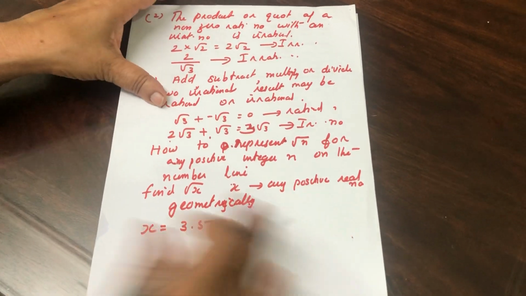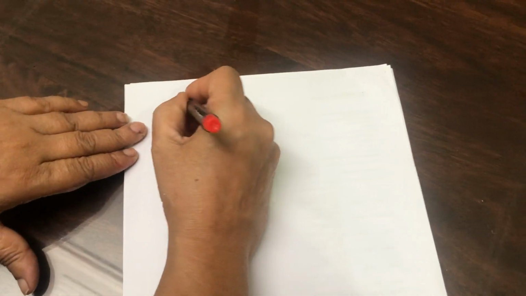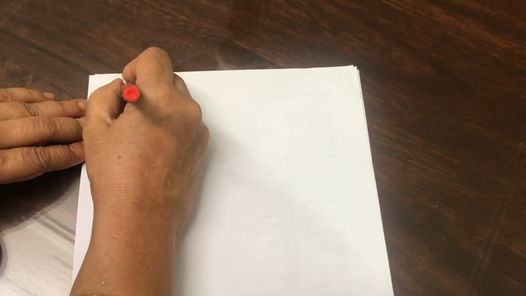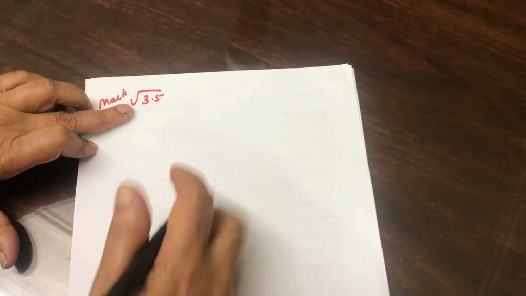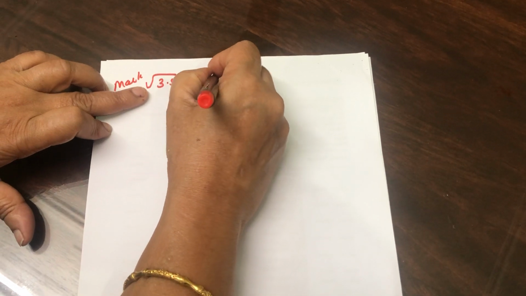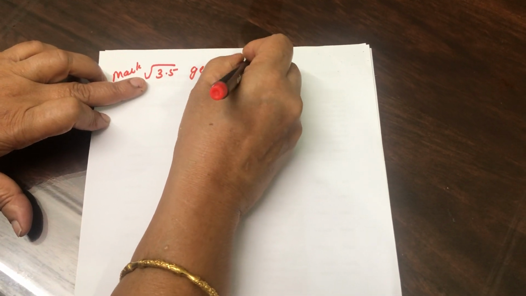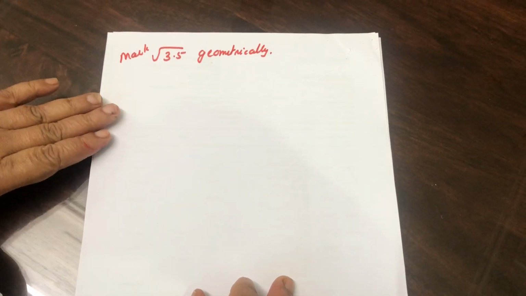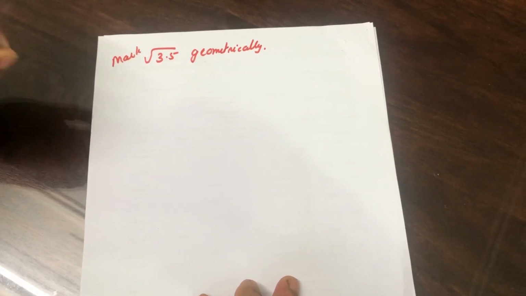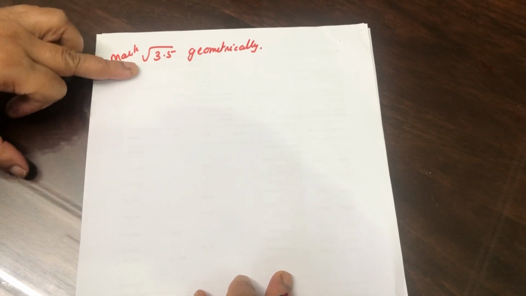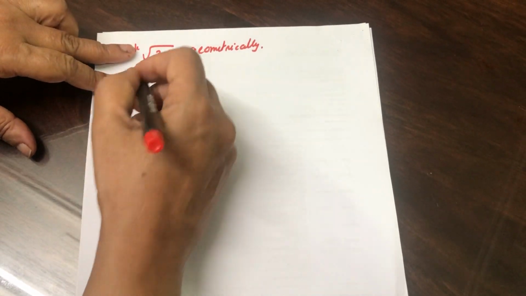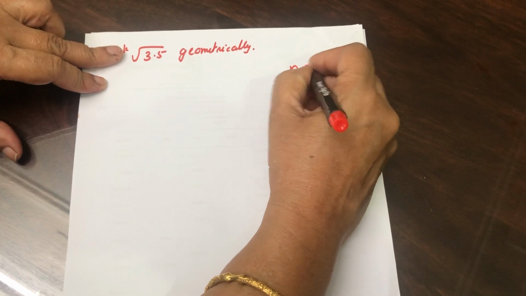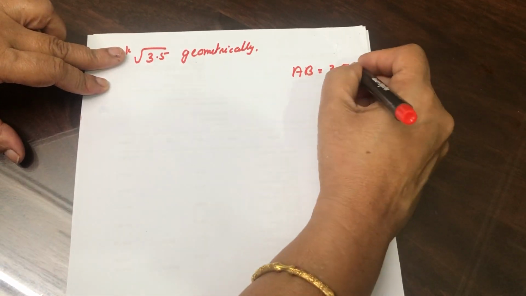I am going to show root of 3.5, marking root of 3.5 geometrically on the number line. I'll do the step-by-step explanation. First you draw a line AB of 3.5 units.